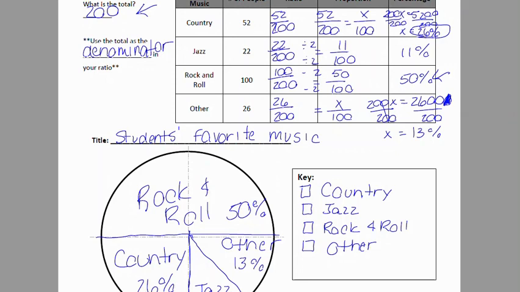If you have any questions about how to cut the circle graphs, please make sure you check in with your teacher. The biggest skill that we want you to understand from this lesson is how to take the ratio and turn it into the percentage, whether you're simplifying or you're using the proportion.